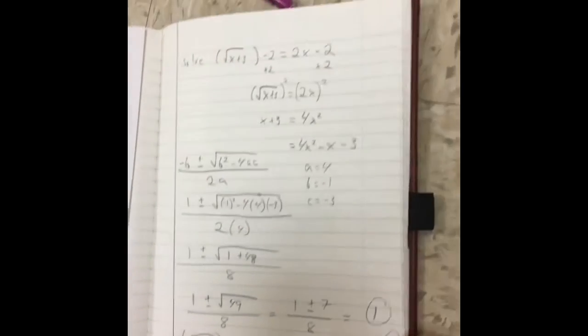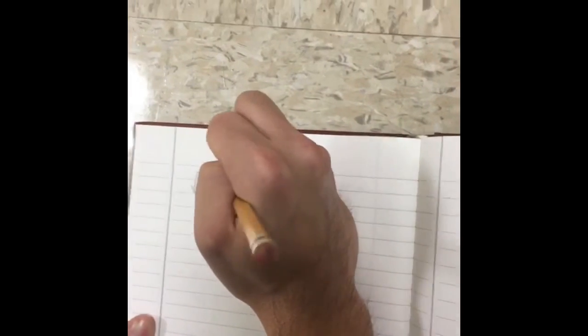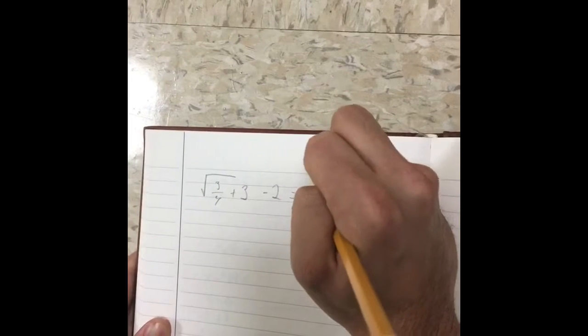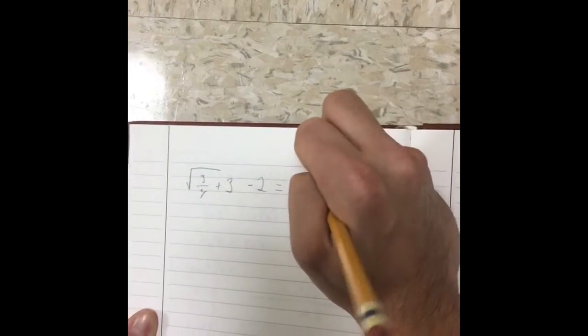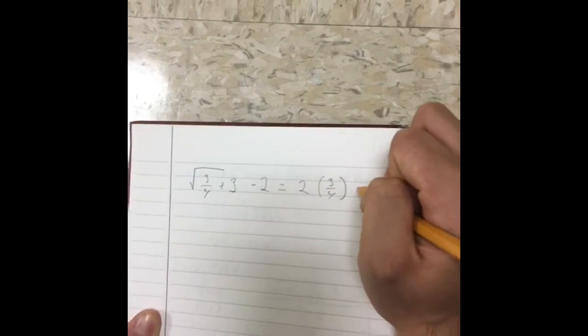Now for this guy here, we're gonna do the same process, and just a heads up, it's not going to be a good answer. But we're gonna do negative 3 over 4 plus 3, square root, minus 2 equals 2 times negative 3 over 4 minus 2.